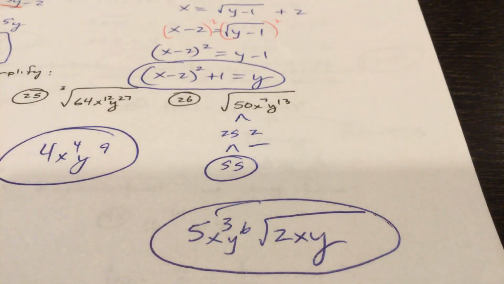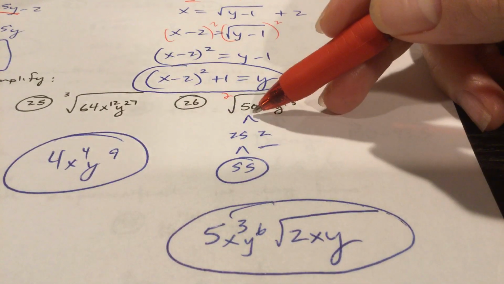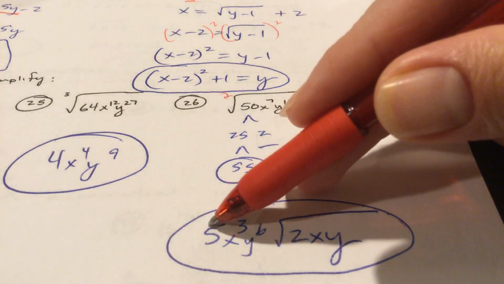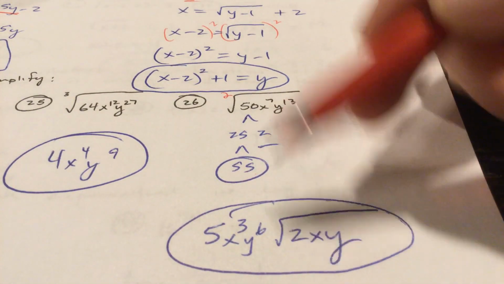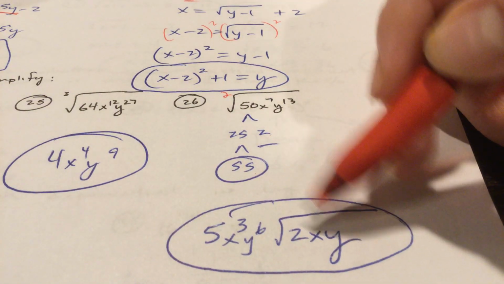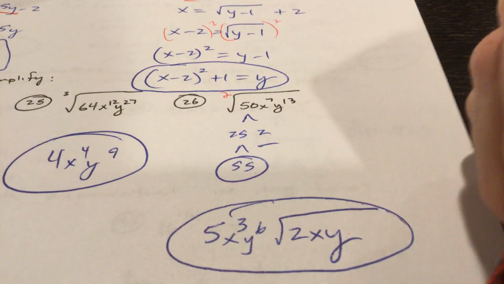Something that's going to have a little bit of leftover is number 26 here. The square root of 50. How do you make 50? It's 5 times 5 times 2. So the pair of 5s break out of that radical jail, but the 2 remains in there. 2 goes into 7 3 times with 1 left over for the x's. 2 goes into 13 6 times with 1 left over for the y's.